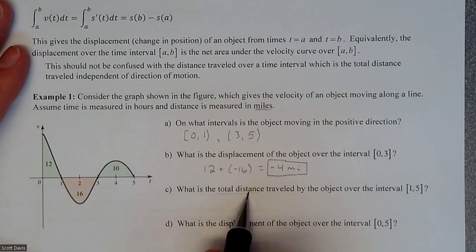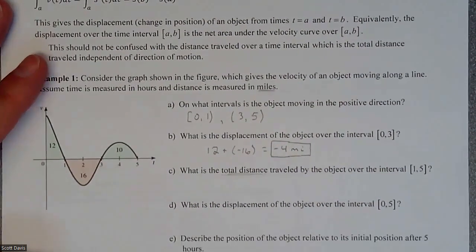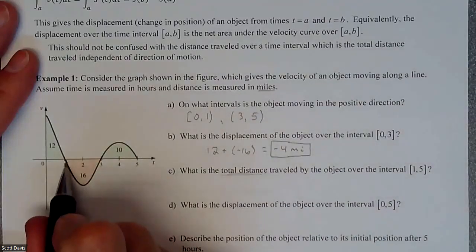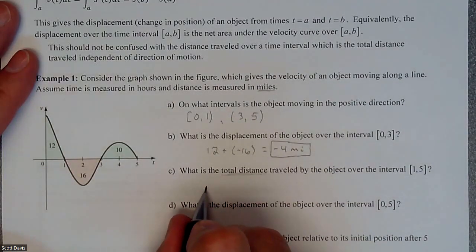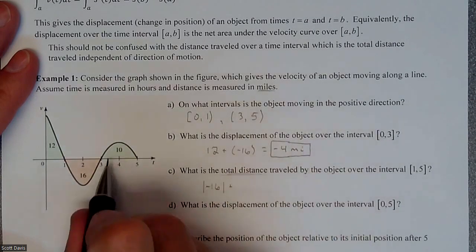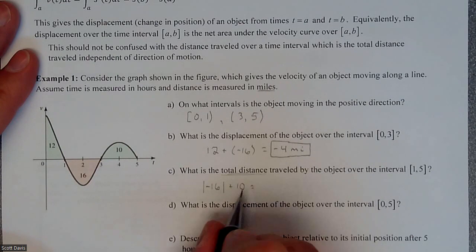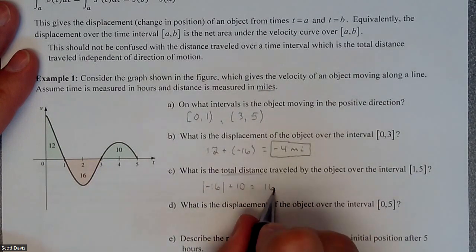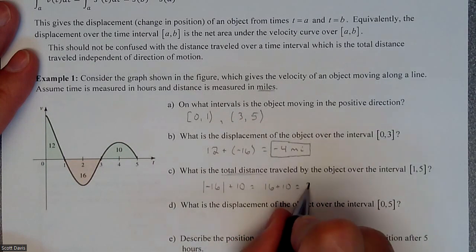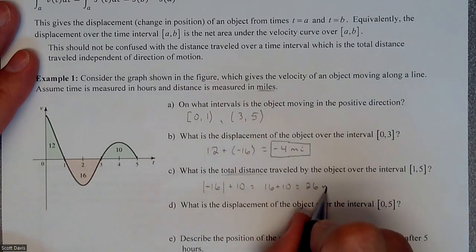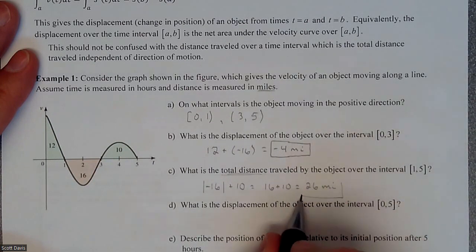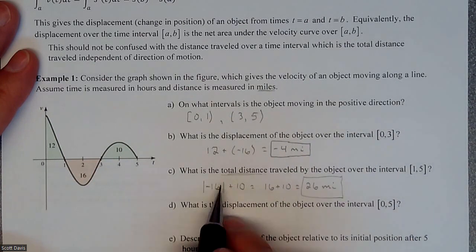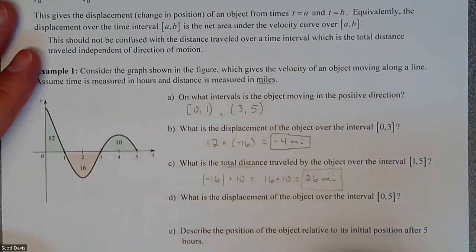What is the total distance? Right, that's different. So total distance is from 1 to 5. We have a negative 16, but we're going to treat it as area, plus 10. And so our total distance was we went 16 in one direction, 10 in the other direction. So we really want a total distance of 26 miles. But where we ended up, again, if we were doing just displacement or net area, we would have ended up further left than we were.